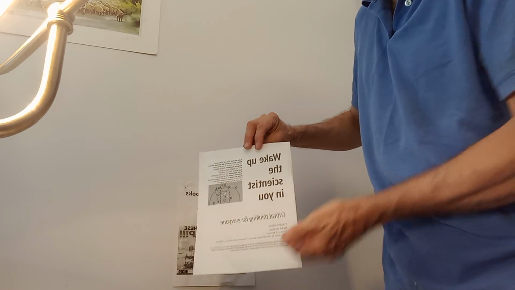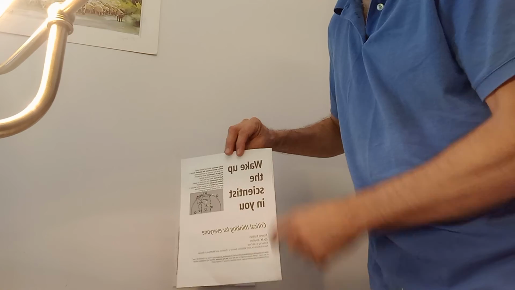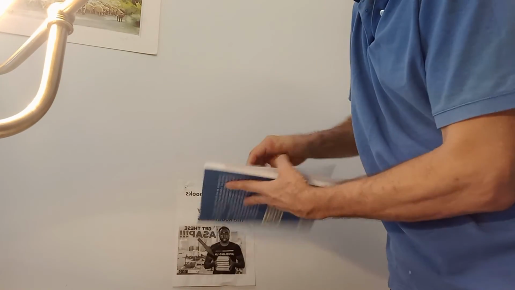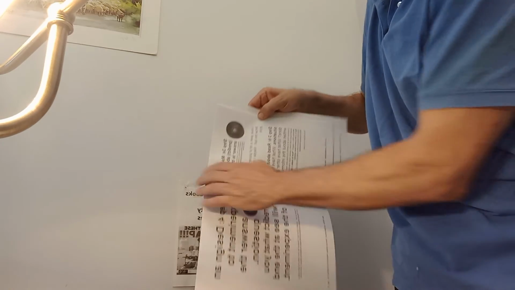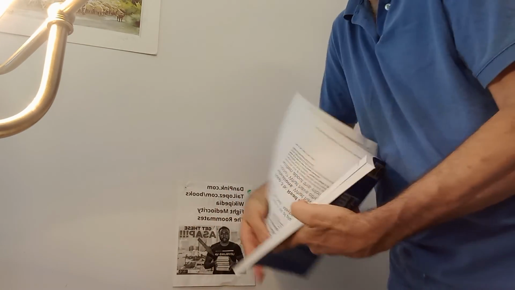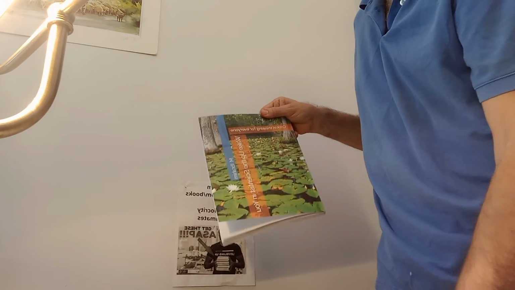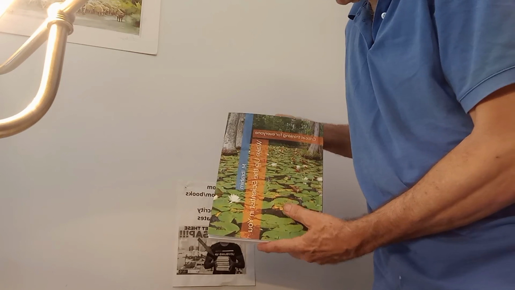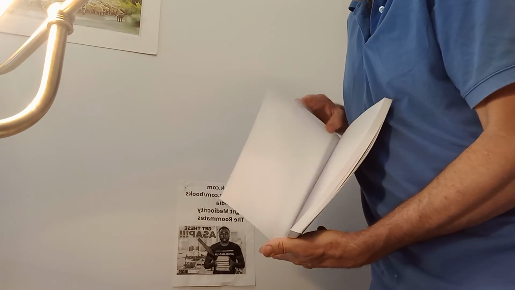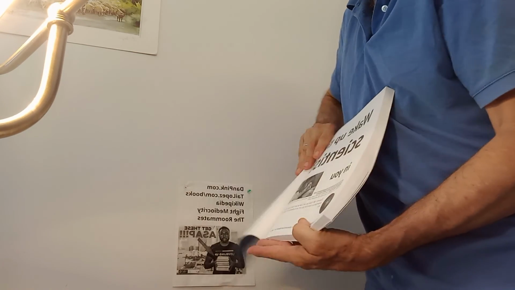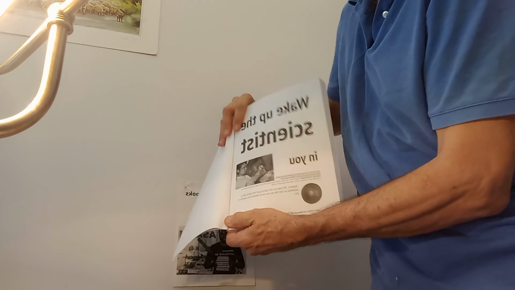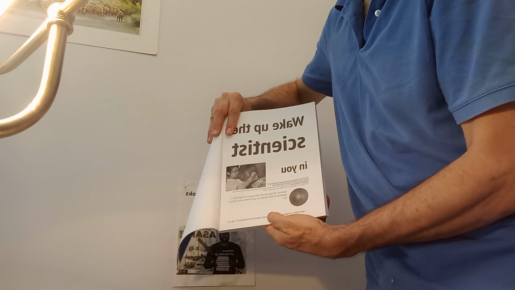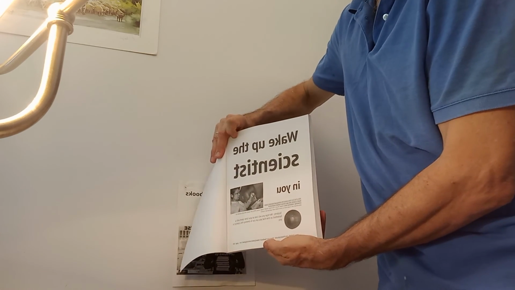And we can end with Wake Up the Scientist in You. The book looks like this, and you do the horrible thing of opening it up and separating it. I hope that you feel confident in ripping apart a book. And if you have any questions or suggestions, you could write to us at the email on the back page. Thank you very much for your attention.